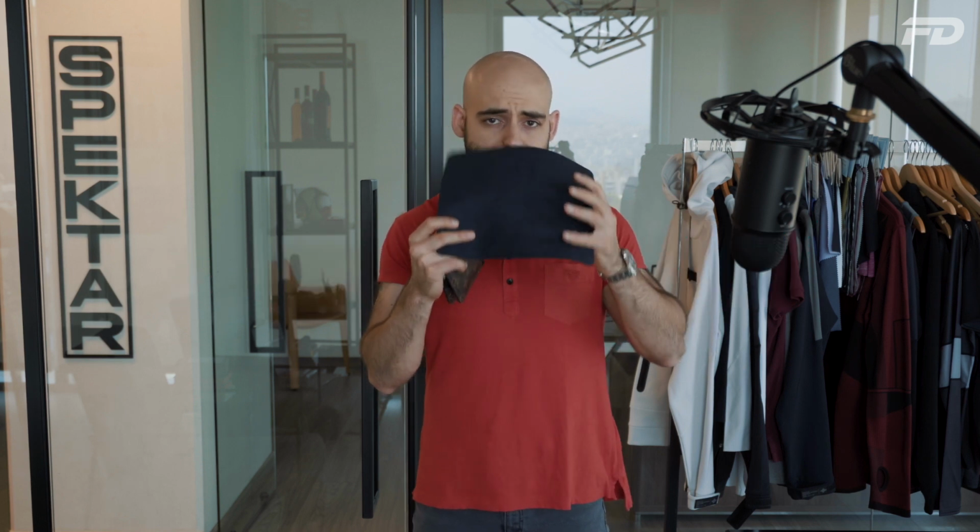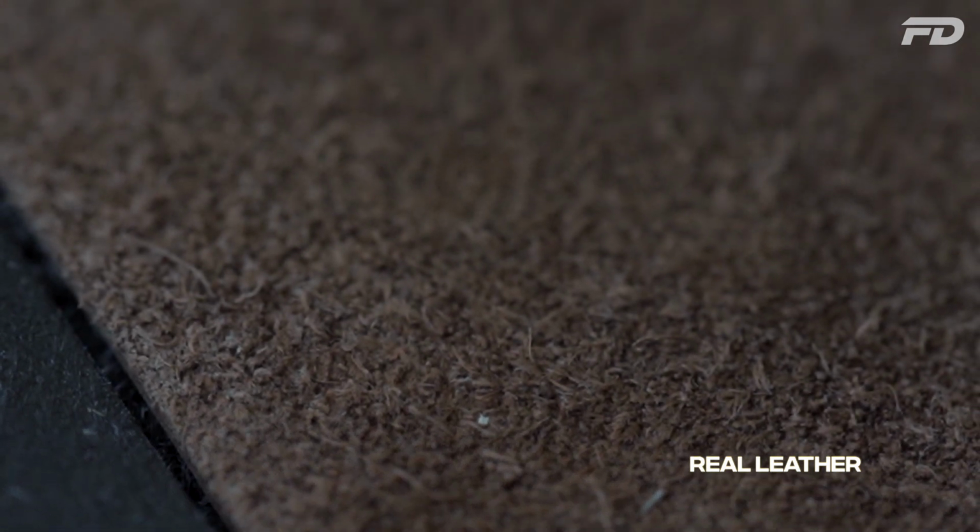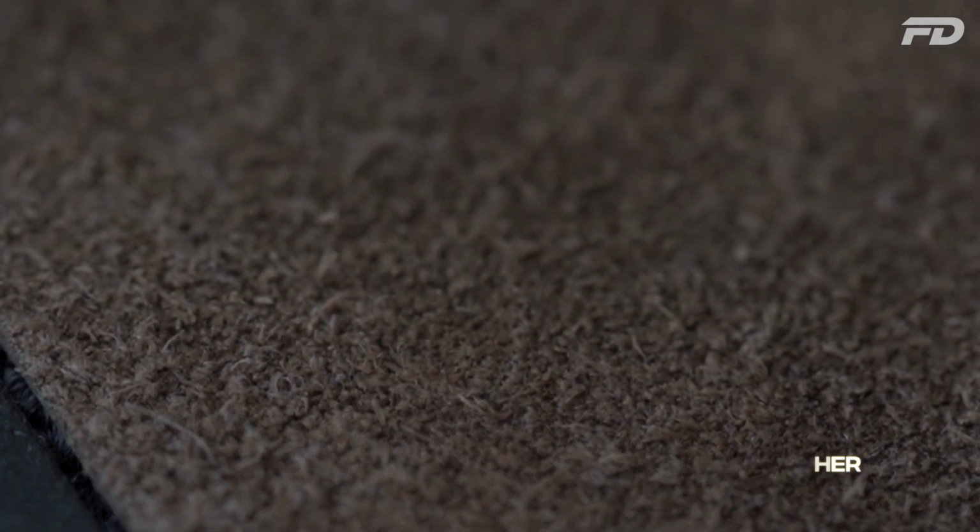There's a clear tell sign that this is a fake piece of leather on this side, and you can't really tell because it's double layered. But if I was to take this fabric out and to actually be able to see the underside of leather, I'll get a very fibrous piece of leather, and you'd almost be able to tell that this is the underside of this piece.